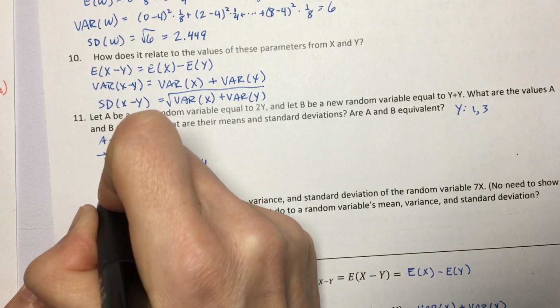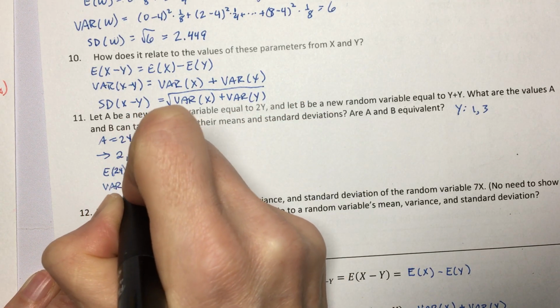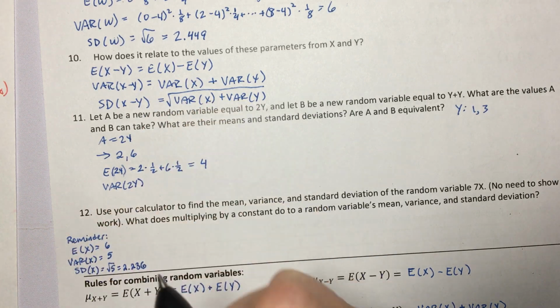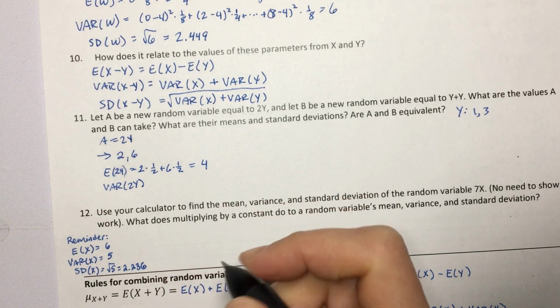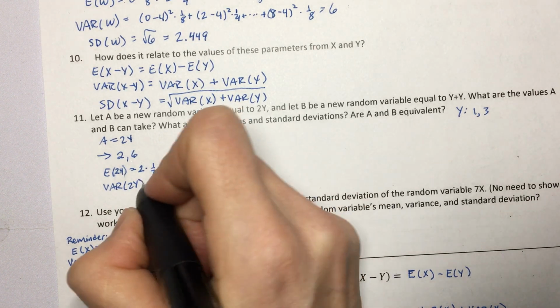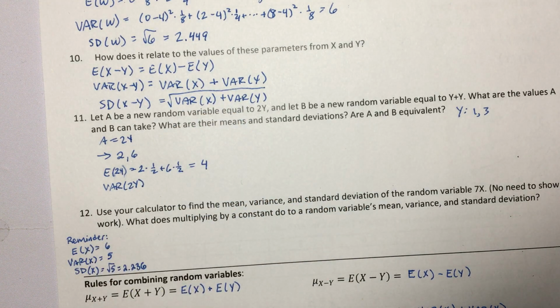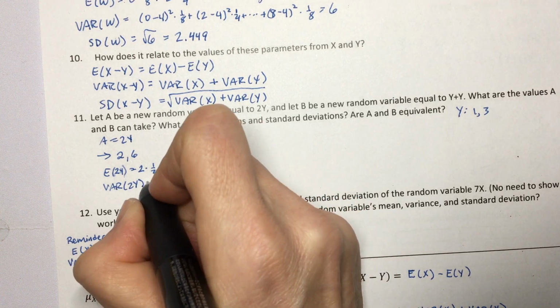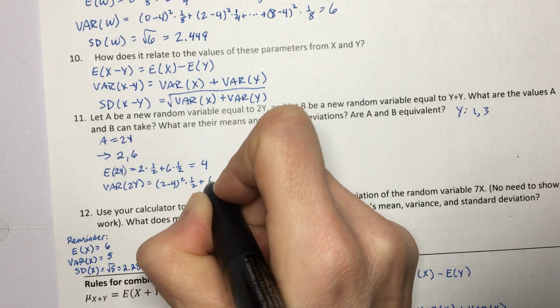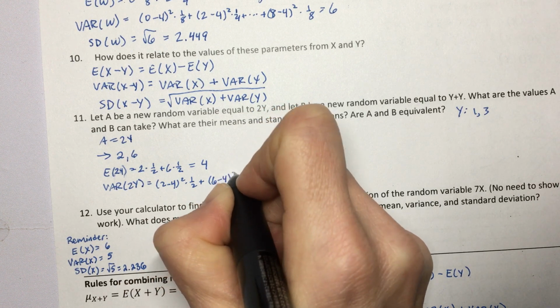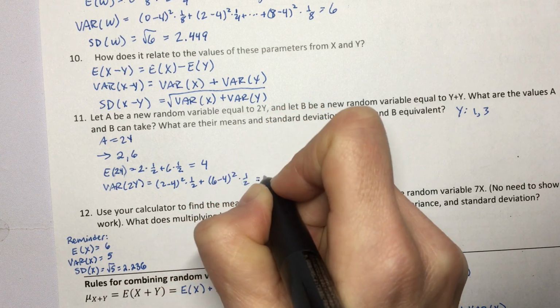Our variance of that 2y is, sorry, I have this written down. I had to get to the right spot. 2 minus 4 squared times a half plus 6 minus 4 squared times a half, which is 4.